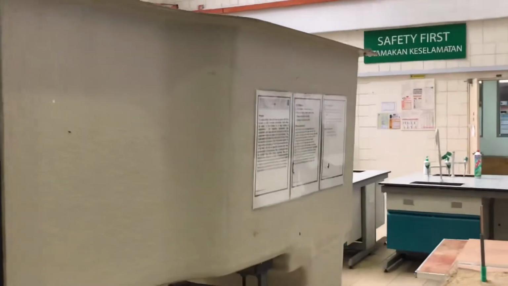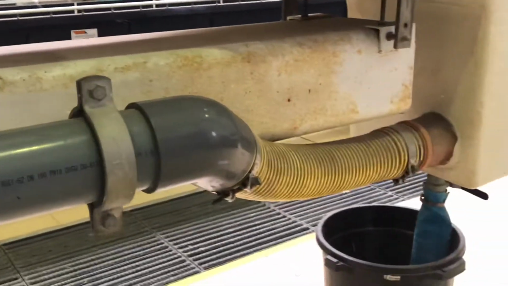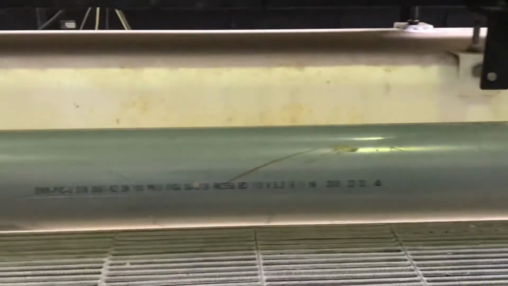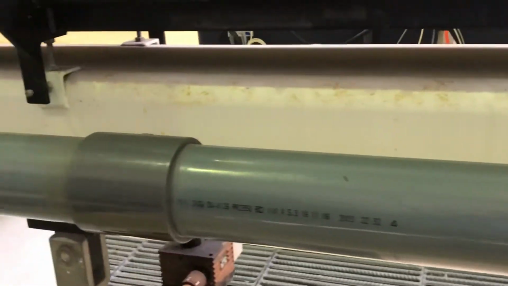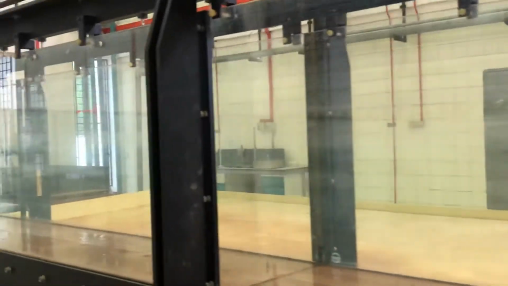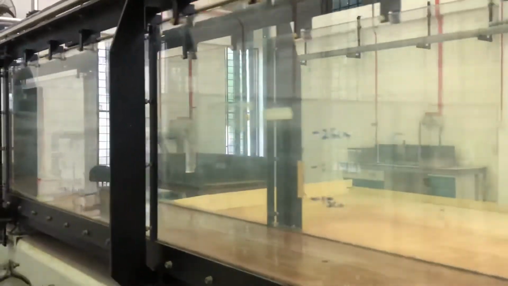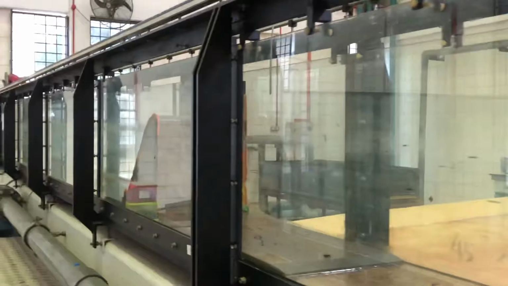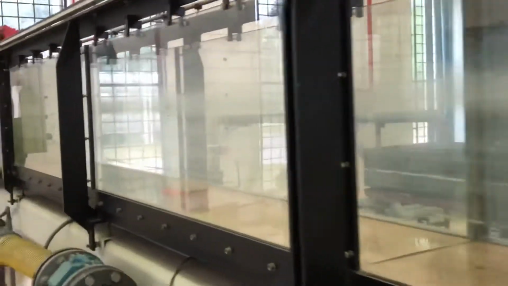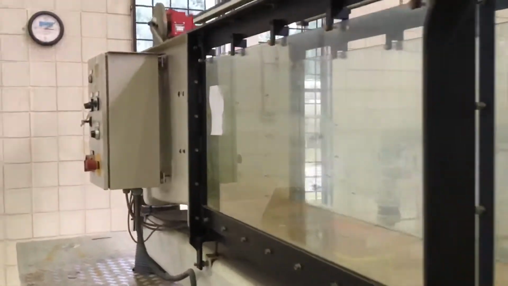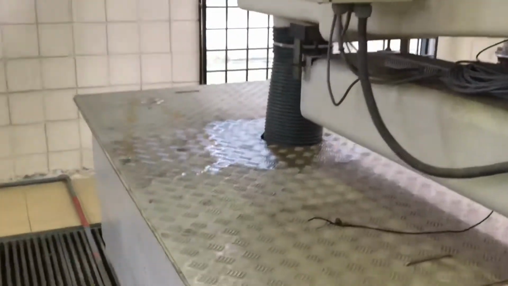This is the inflow tank from which the water is inflowing into the apparatus or the flume section, which then flows and meets the weir, and a hydraulic jump is created, which then forms the downflow or the downstream, and the water is discharged through the outflow tank.